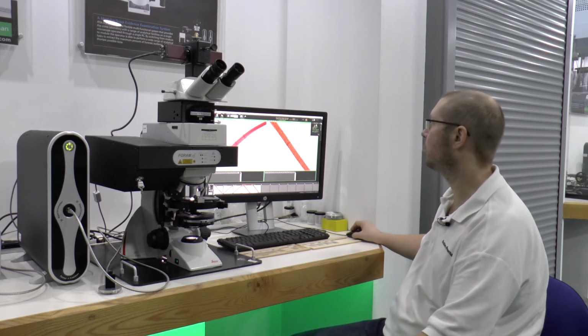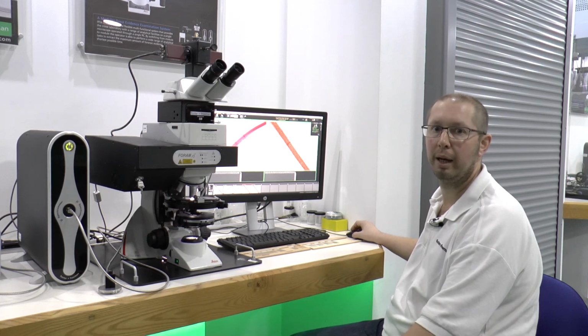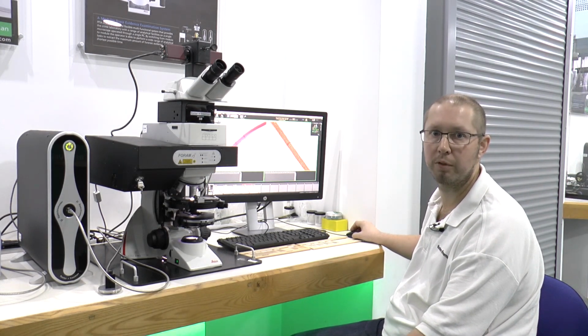So quite easily we can generate high quality, high resolution images and use the calibrated measurements function to take accurate measurements of our samples.